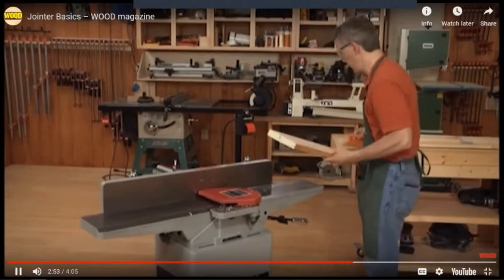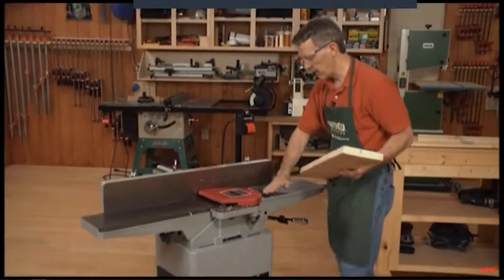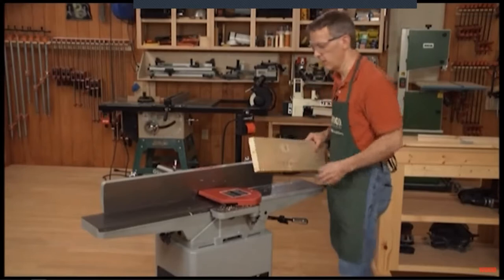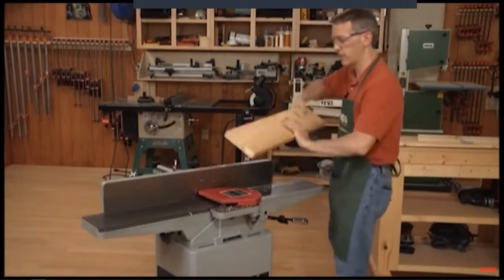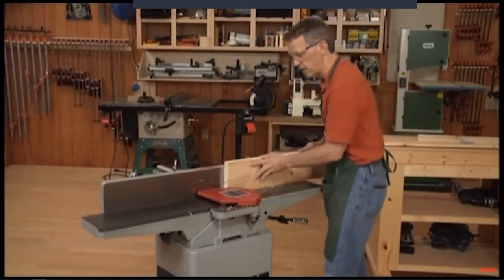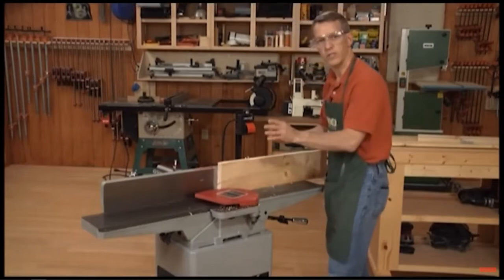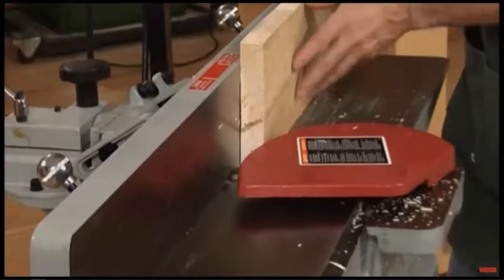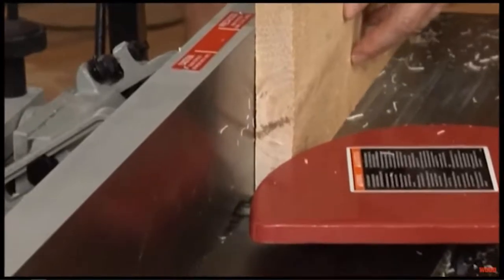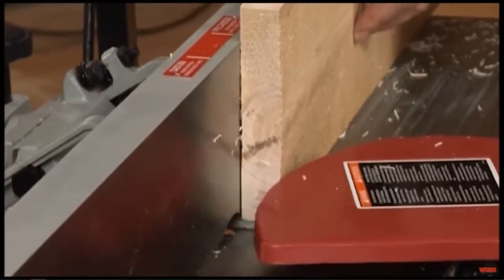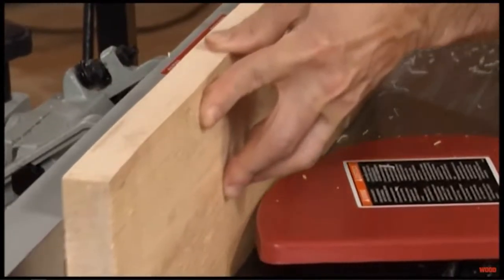It does very well. This fence is set exactly 90 degrees to the cutters, so when I run my freshly jointed face up against that fence and joint this edge, those two surfaces end up perfectly 90 degrees to each other. As when jointing the face, you can hear where the knives cut the low spots and miss the high spots.